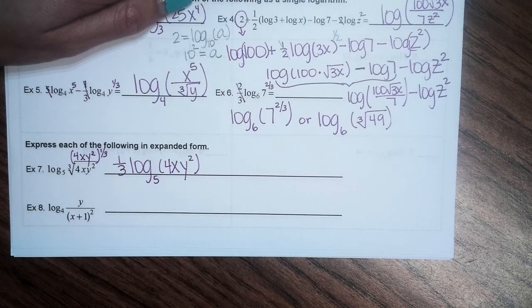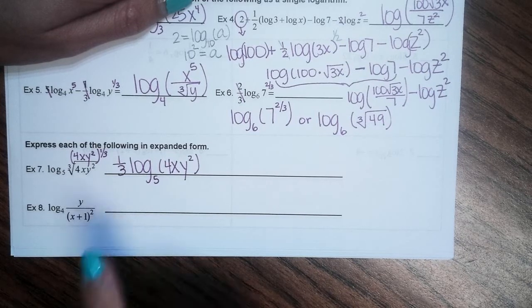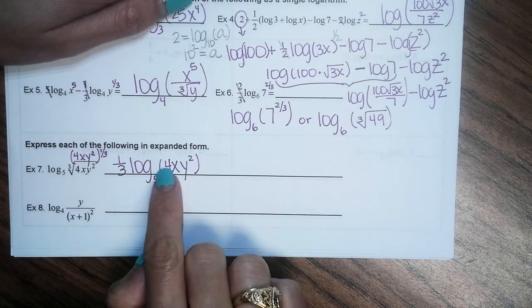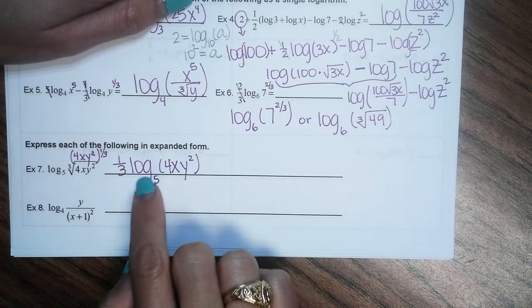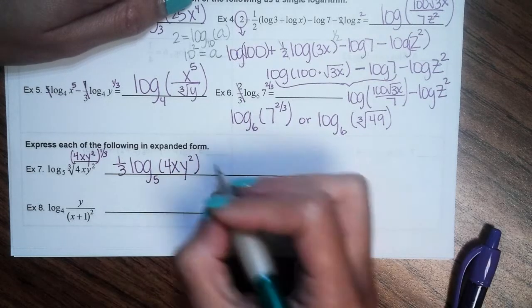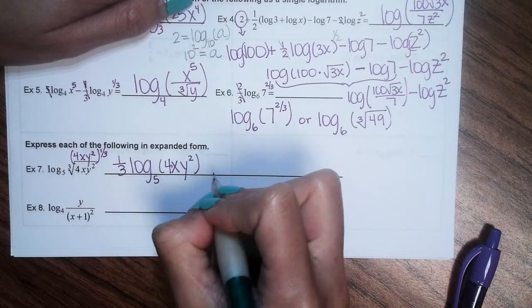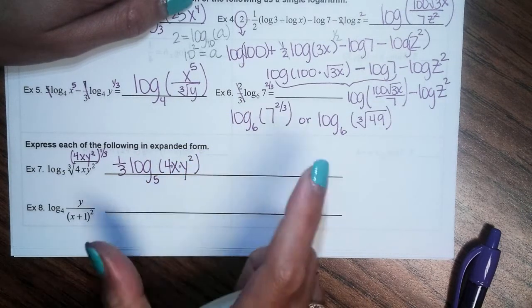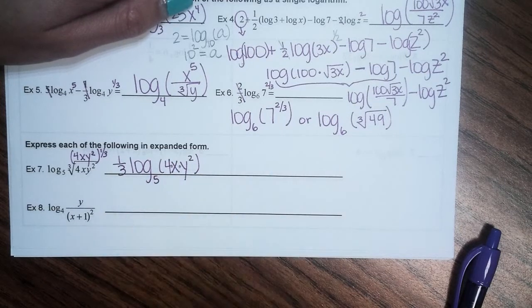Now what I can do is I can break all of these, 4, x and y squared. Those are all being multiplied, like 4 times x times y squared. So I can break those into individual logs by adding.